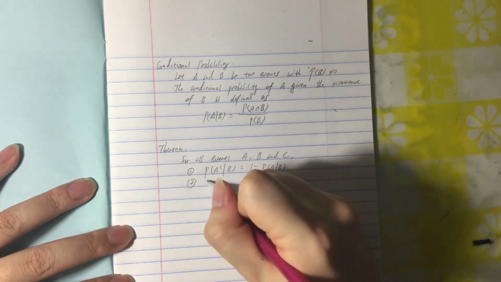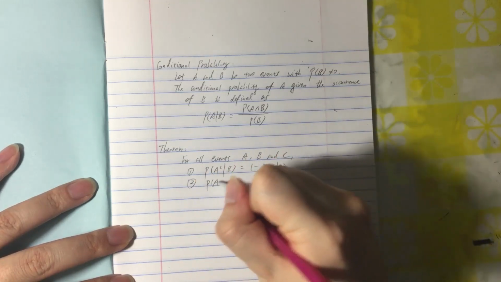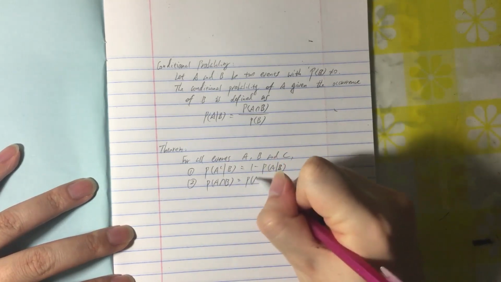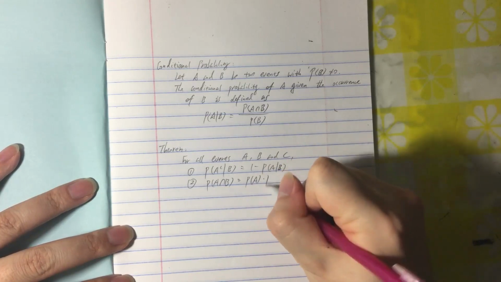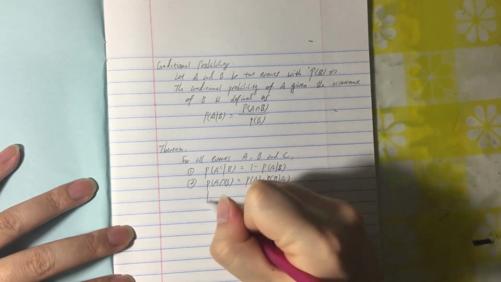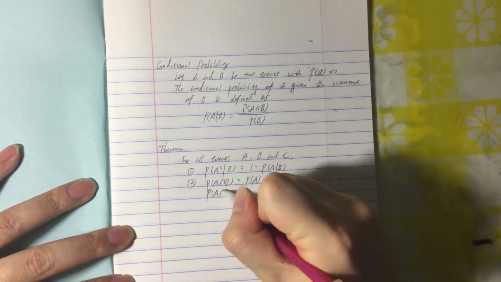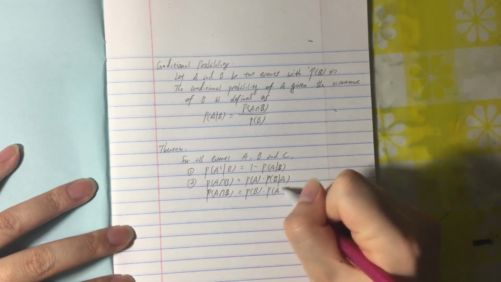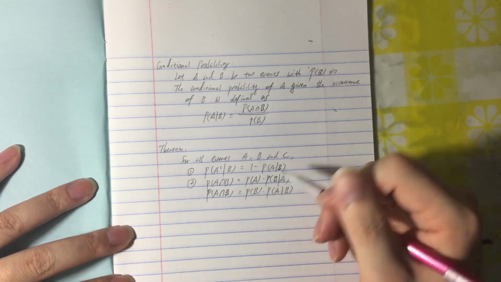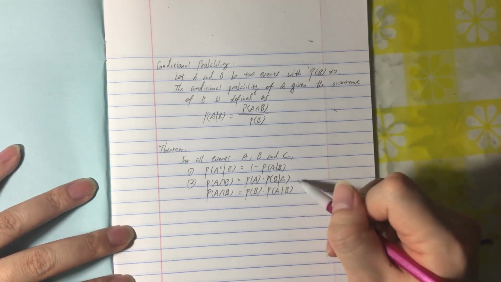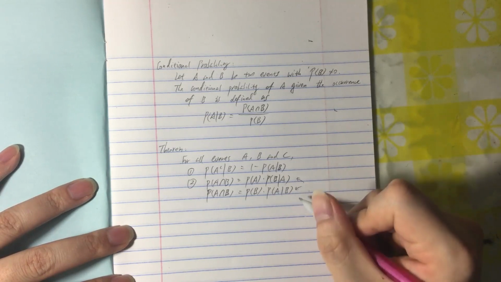Next, probability of A intersection B can be rewritten as probability of A times probability of B given A, or probability of A intersection B can be rewritten as probability of B times probability of A given B. These two formulas have a name. They are called the multiplication rule.